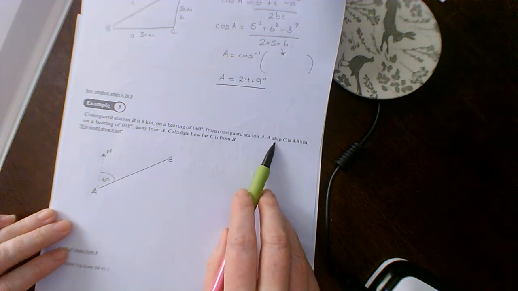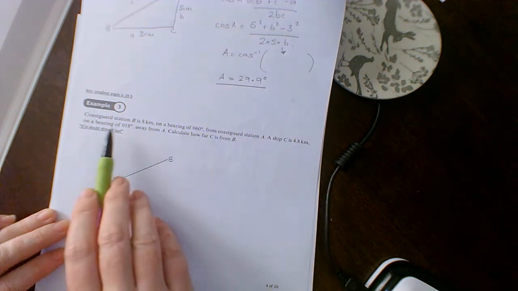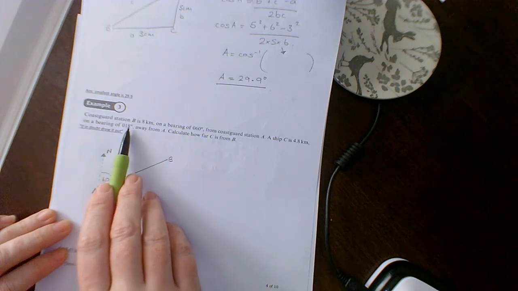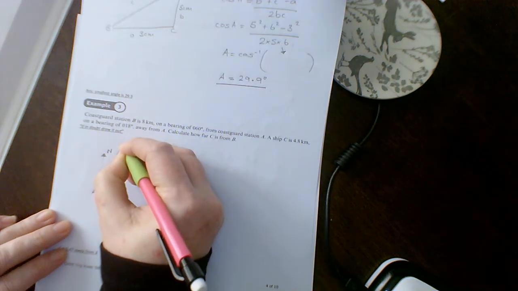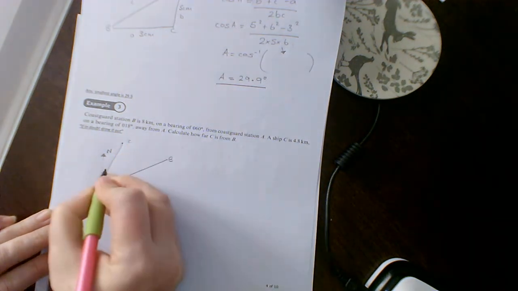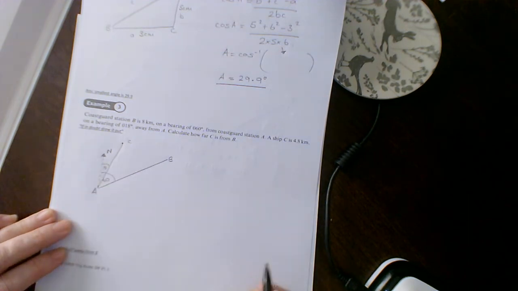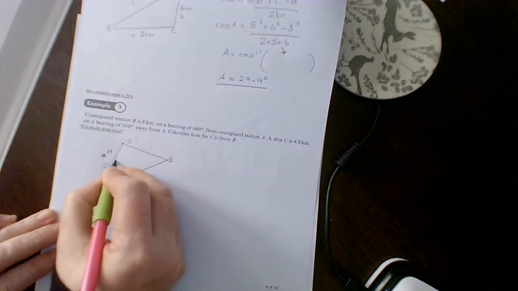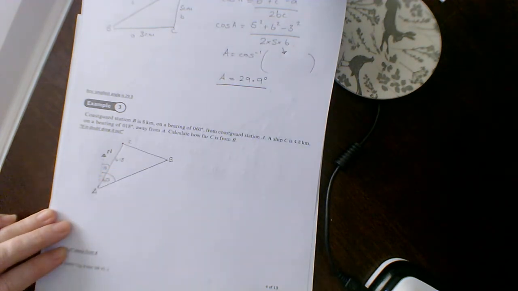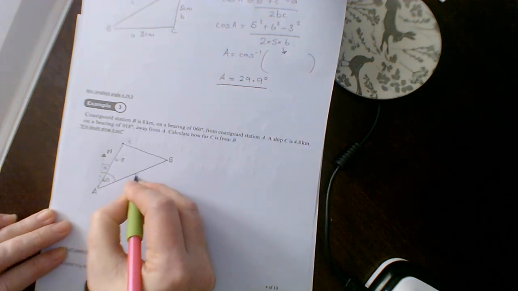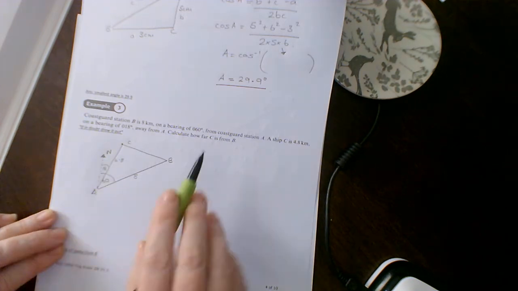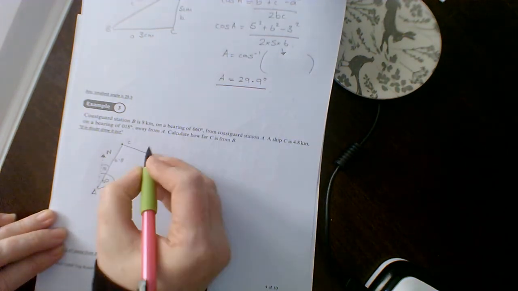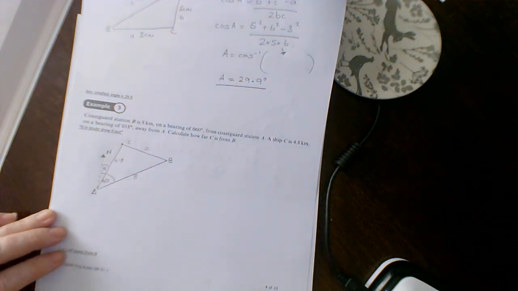Ship C is 4.8 kilometres at a bearing of 18. Remember bearings, if they're below 100 you put the 0 on the front. So that's going to be about there, C. So that's 18 degrees there. We'll make it into a triangle. We know that that's 4.8 kilometres. We know that that one is 8 kilometres. We're trying to find the distance between C and B, so we are finding that one there.